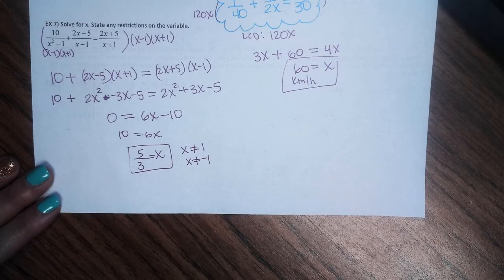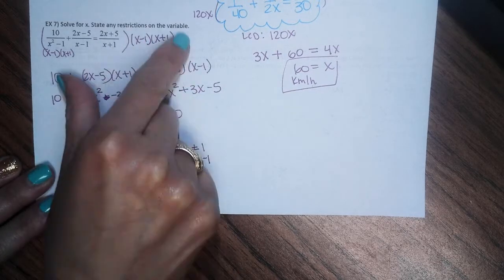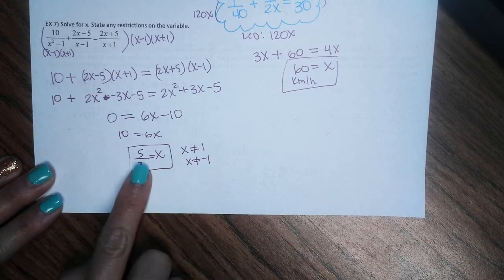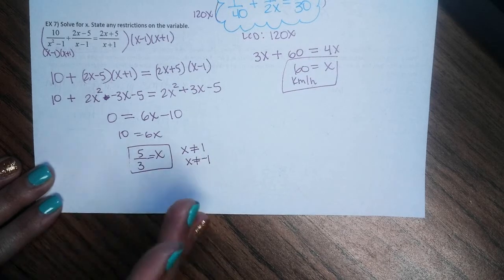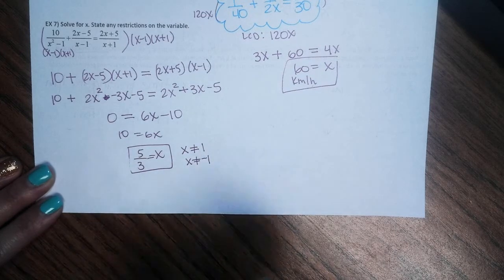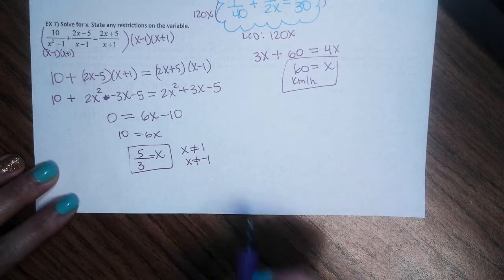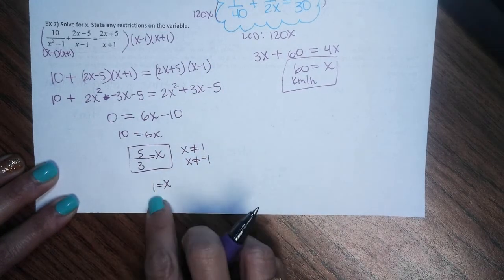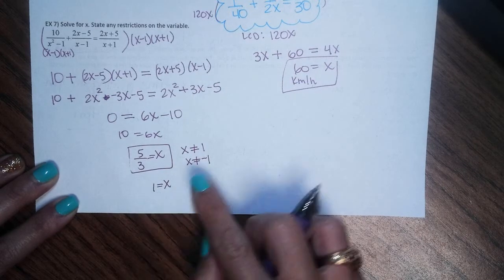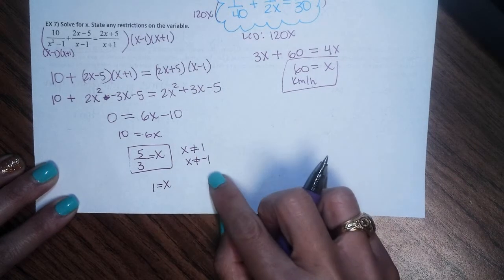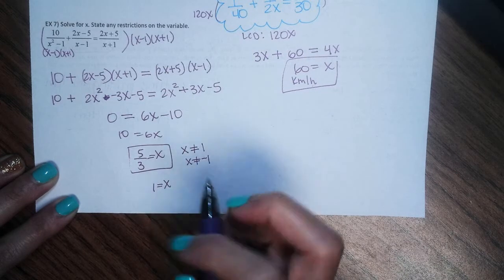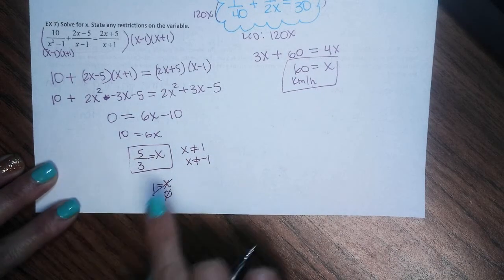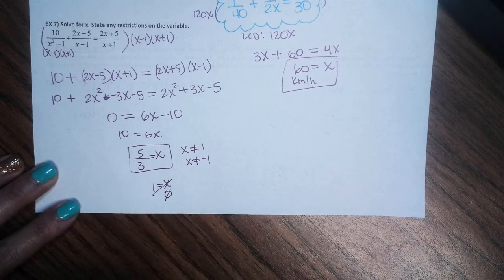Sometimes you have to be careful when you're solving these regular problems, because sometimes your solution would be a restriction and therefore you would have no solution. So for example, suppose you solve this and you end up getting x equals 1. If your solution is one of the restrictions, then that means you can't really have x equals 1. So in that case, you would have a no solution kind of problem. So practice the homework to make sure you notice what I'm talking about.